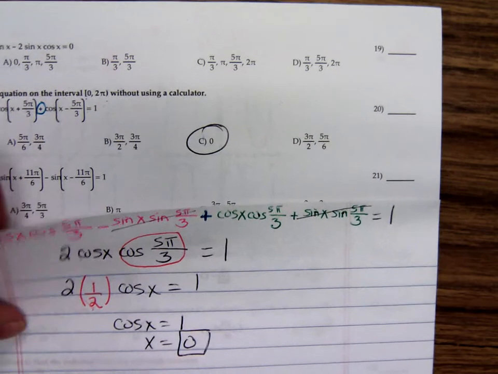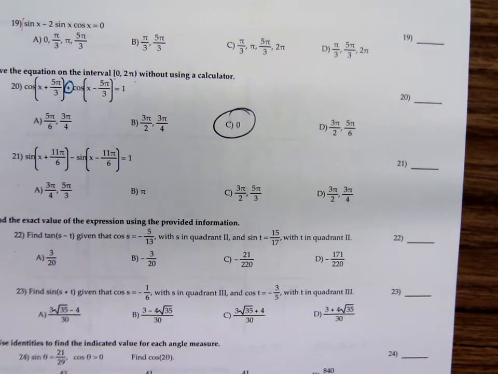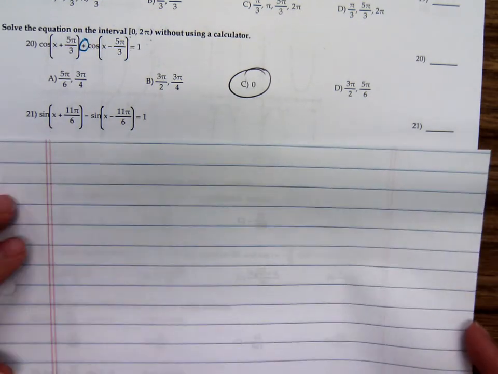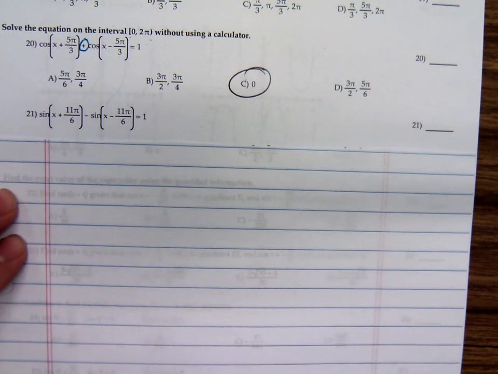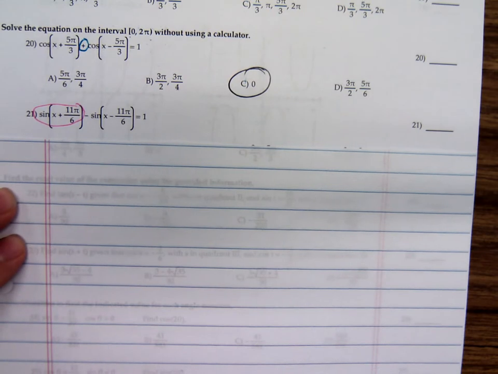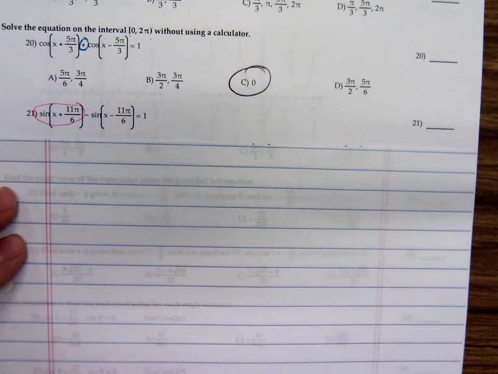Y'all caught up? Oops. 21, we're going to do the same thing, only we're using a different identity on it. Let's see, what do we have? Sine, x plus 11 pi over 6. Okay. I'm going to expand this first stuff in pink. So I'm using pink to expand that sine x plus 11 pi over 6.